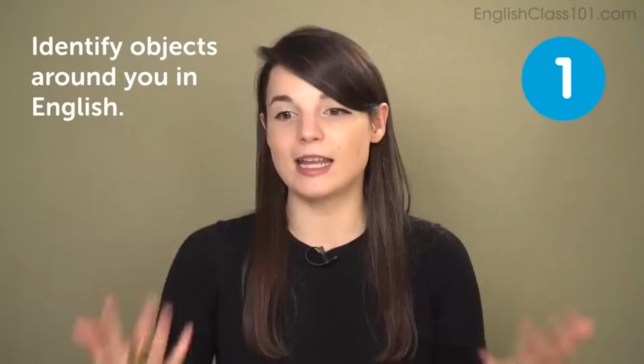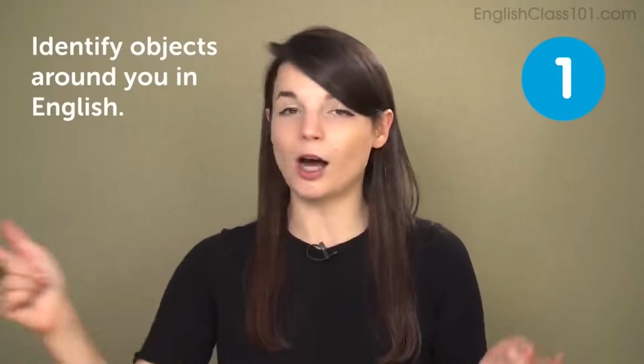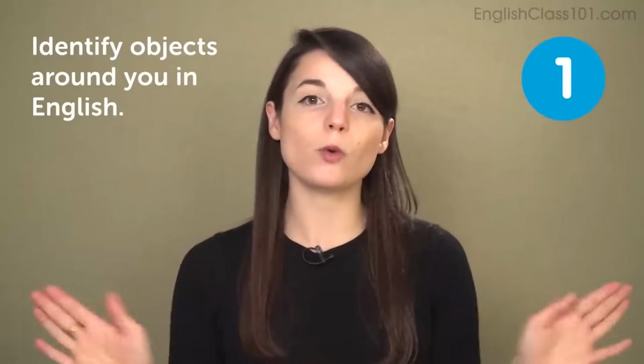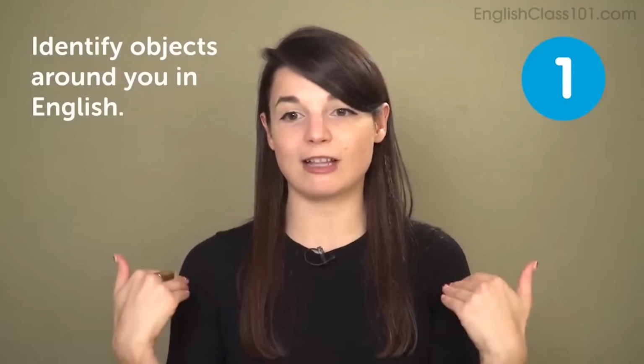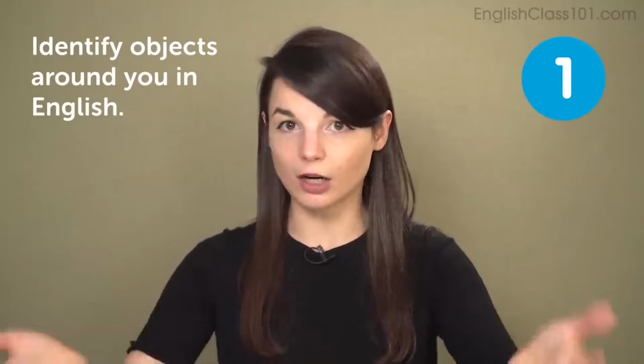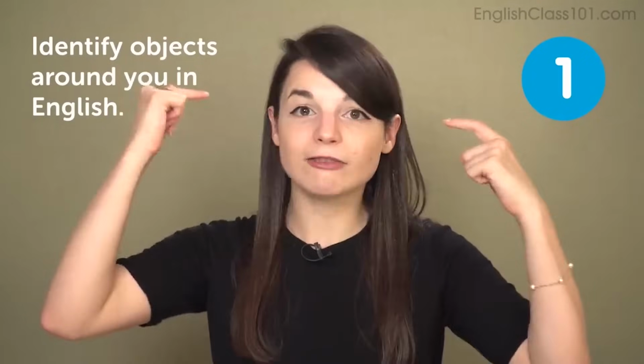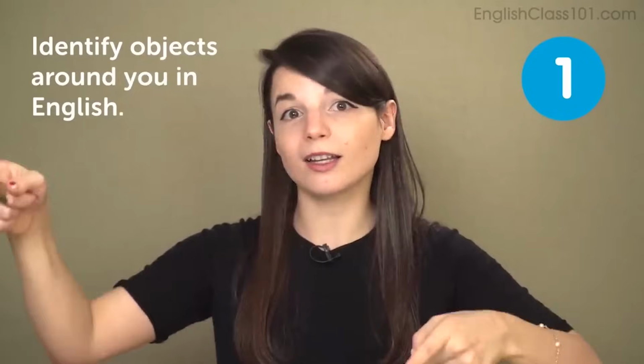So if you're studying English, that means you look at the objects around the room. Look at the things in your life. Don't think of them in your native language first. Think of them in your target language first. So if I look around the room, I see a computer, I shouldn't think my native language word, I should think my target language word.